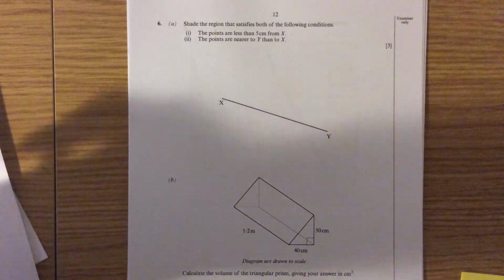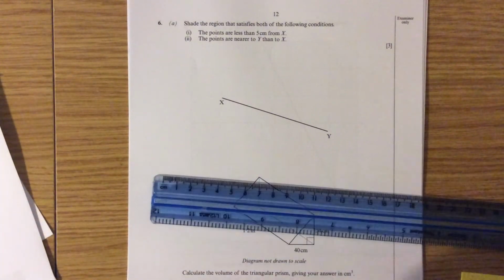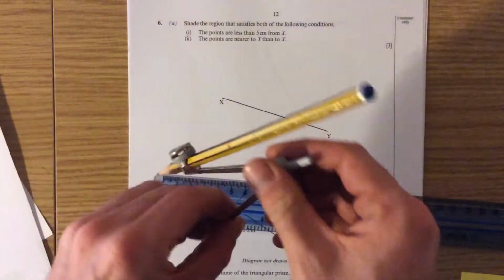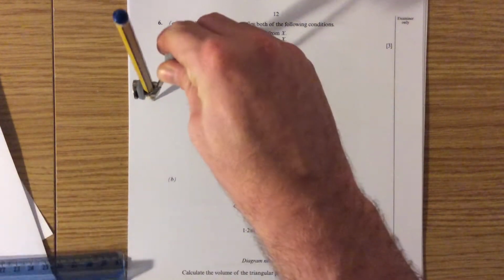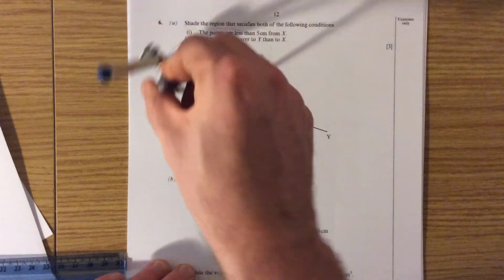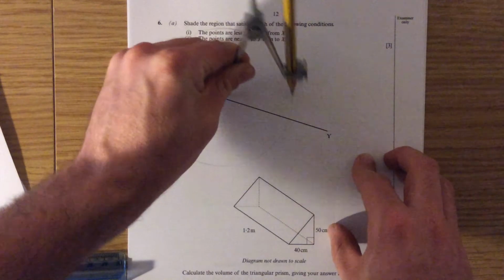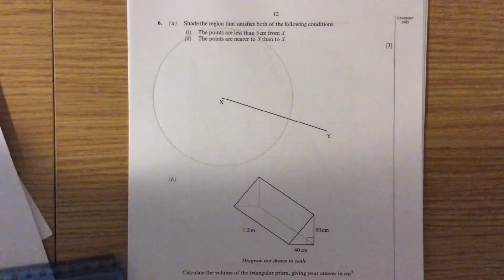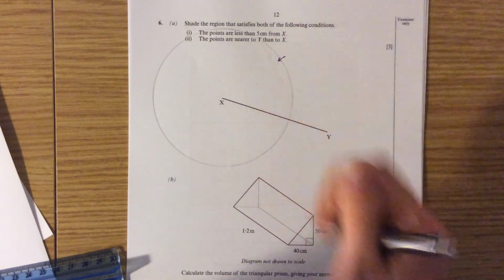Question 6. If the points are less than 5 centimeters from x, I'm going to set my compass to be 5 centimeters. I'm going to place that on x, and I'm going to draw a circle around that point. Every point within that circle is less than 5 centimeters from x.